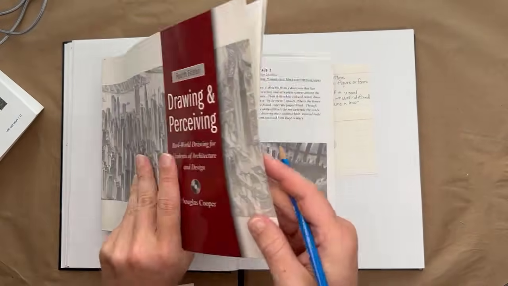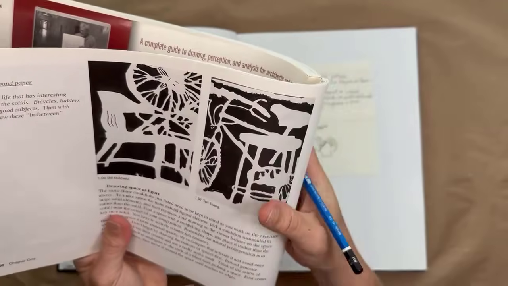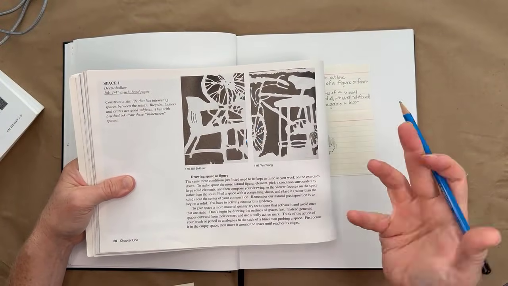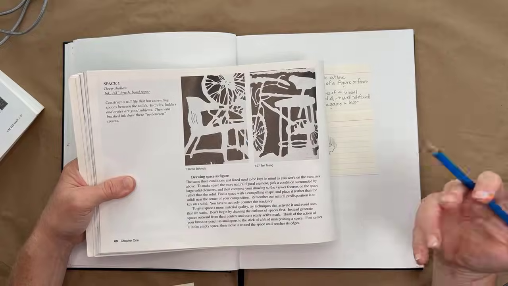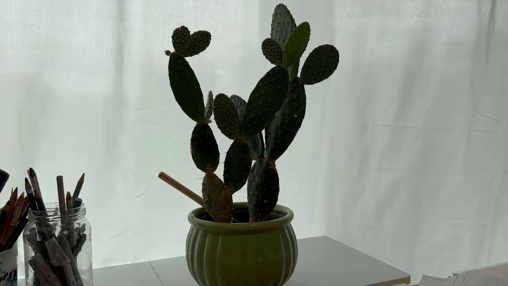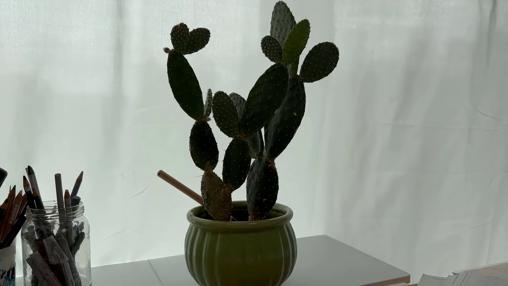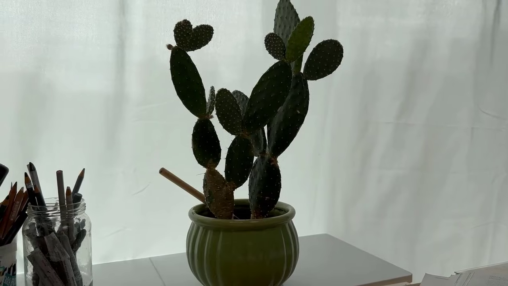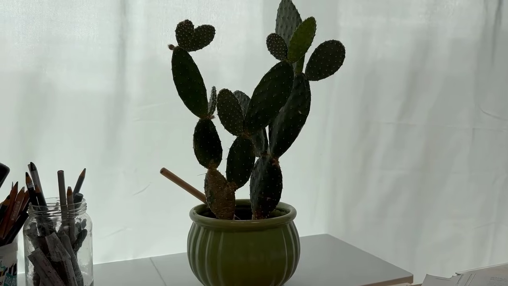They did a positive and negative study where they assembled a bunch of random objects and started to look at the positive, the object, against the background. I started this practice by using this cactus as the first subject. I thought it had some interesting relationship of positive and negative space.